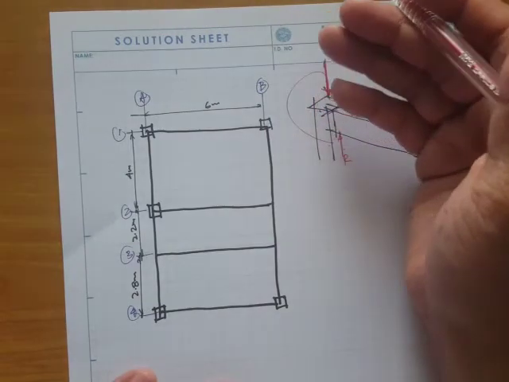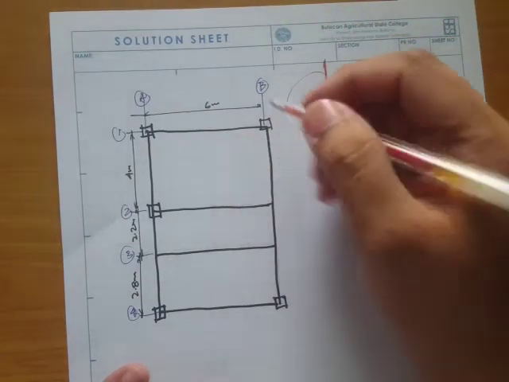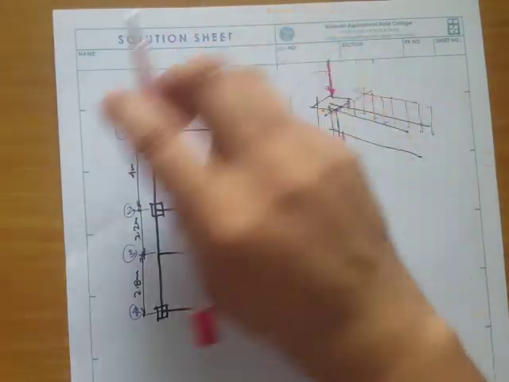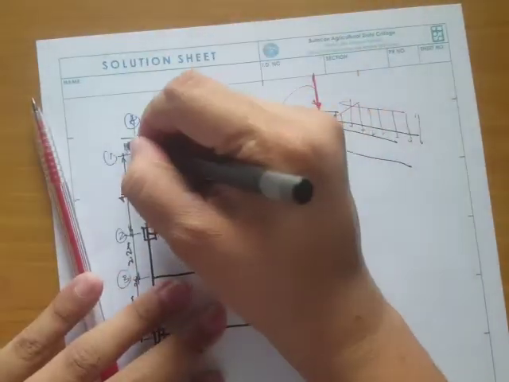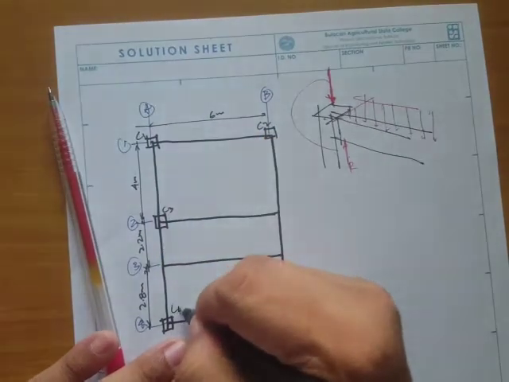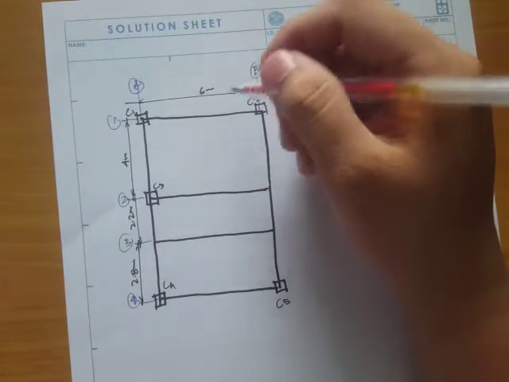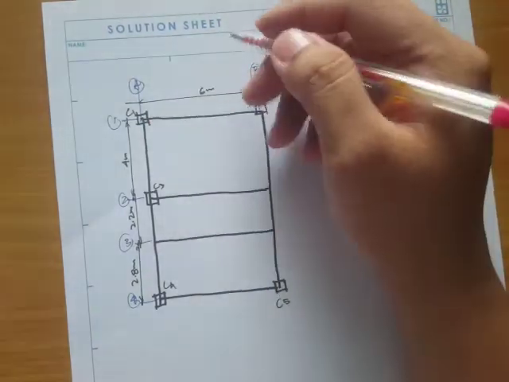The load is coming from the slabs. Okay, so this is our column. Let's label C-1, C-2, C-3, C-4, C-5. Now let's compute the loadings of C-1.